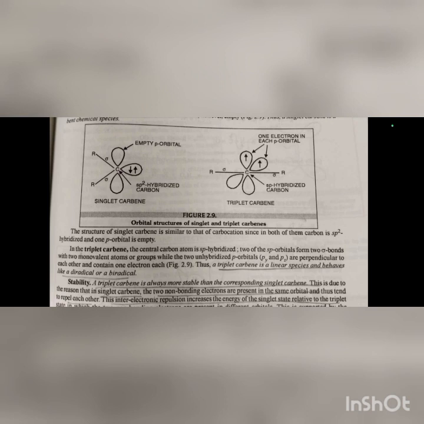Now we will discuss the stability. A triplet carbene is always more stable than the corresponding singlet carbene. This is due to the reason that in singlet carbene, the two non-bonding electrons are present in the same orbital and thus tend to repel each other. This interelectronic repulsion increases the energy of the singlet state relative to the triplet state, in which the two non-bonding electrons are present in different orbitals.